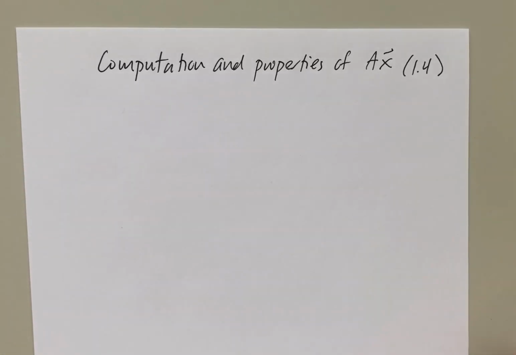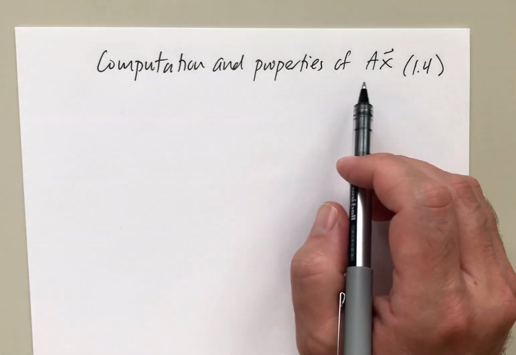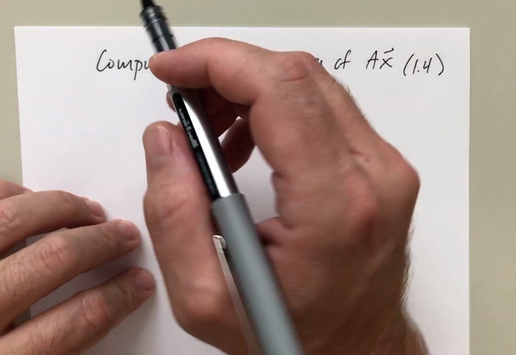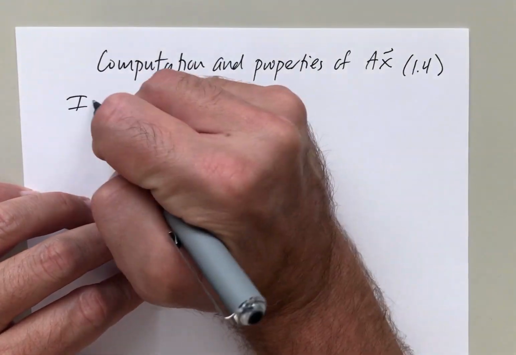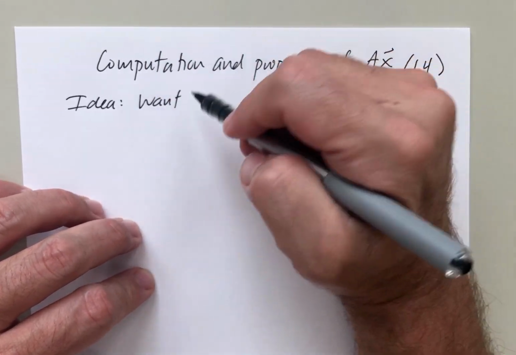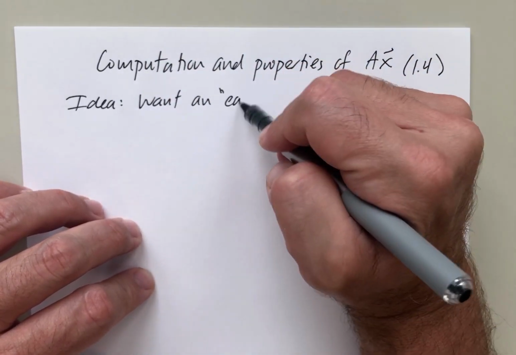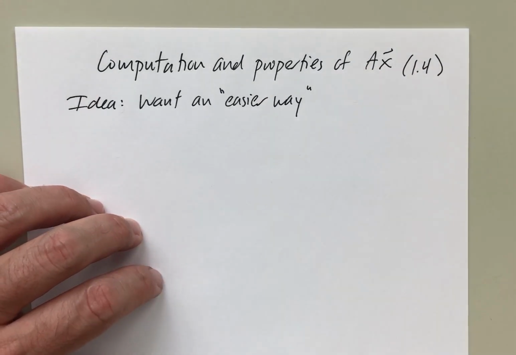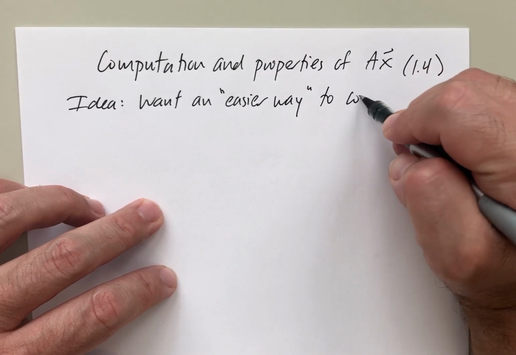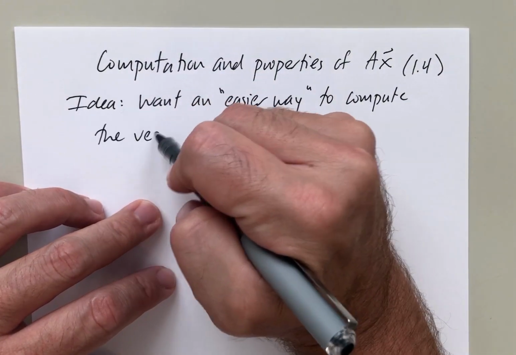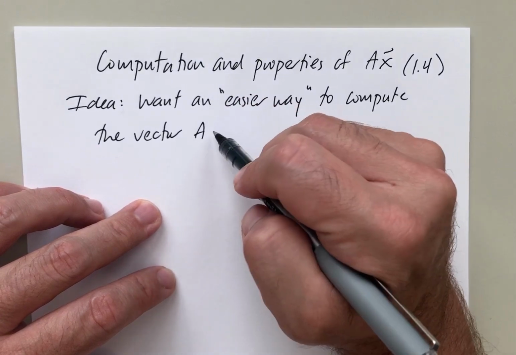Hello everyone, today we're talking about computation and properties of Ax, matrix times vector. And the idea here is we want an easier way, and I put that in quotes because it still will take some work, to compute the vector A times x.